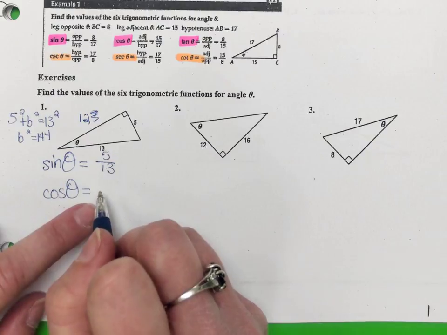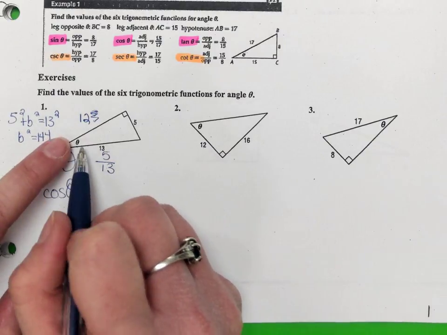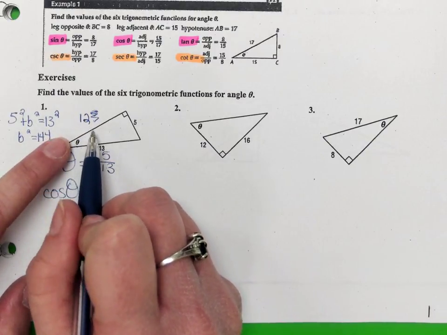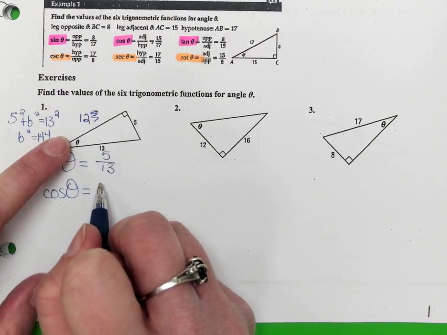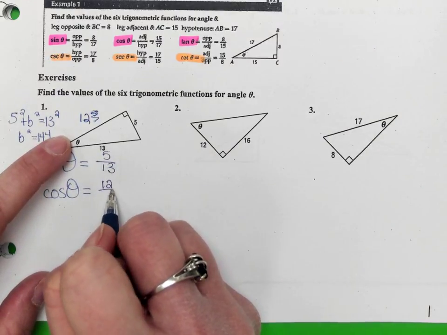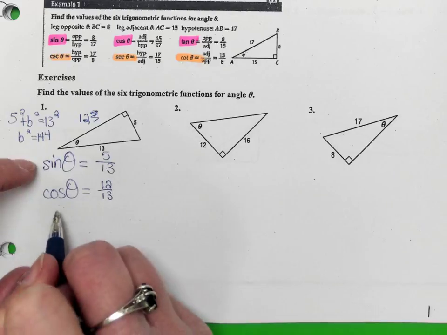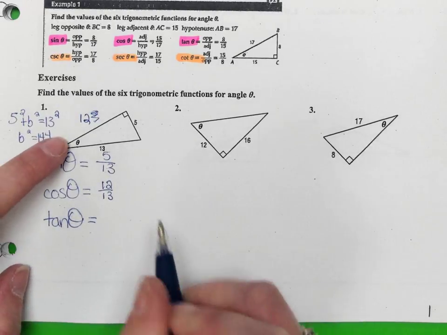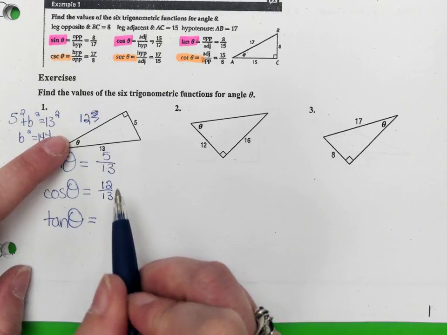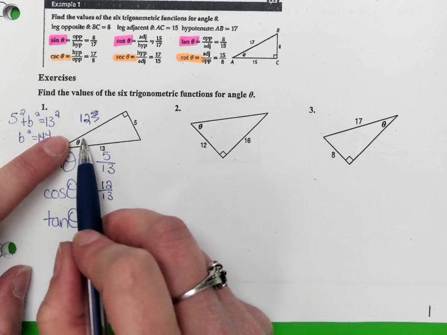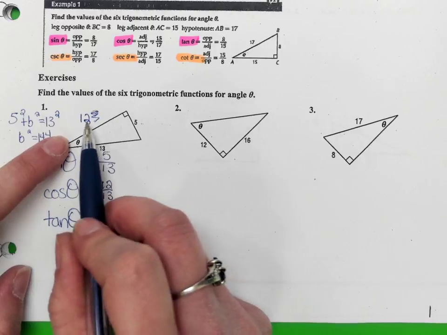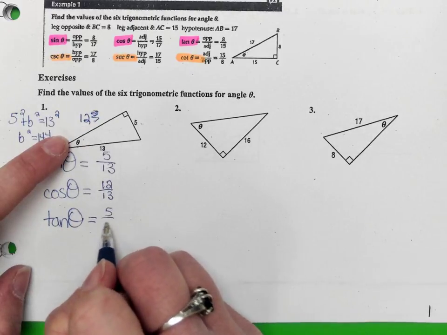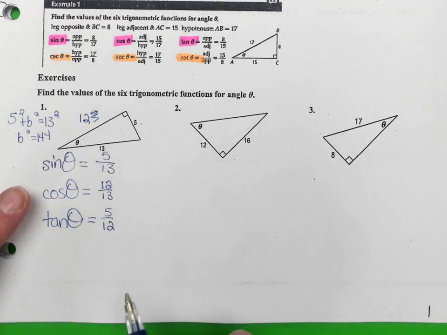Okay. So what is cosine? What's my adjacent to theta? 12 over my hypotenuse, 13. All right. So my tangent. Tangent is opposite over adjacent. There you go. Y'all okay with that so far?